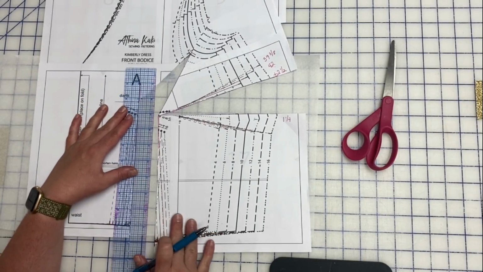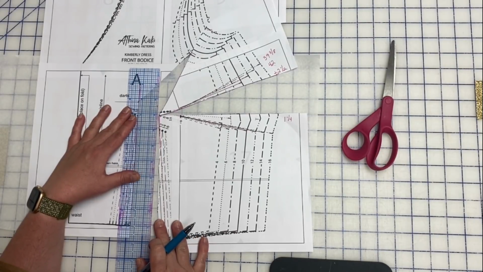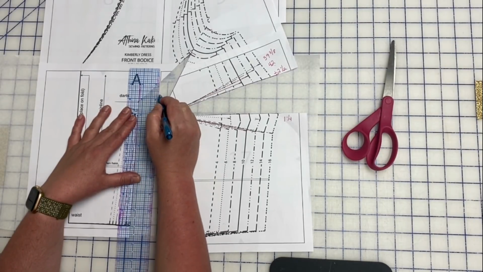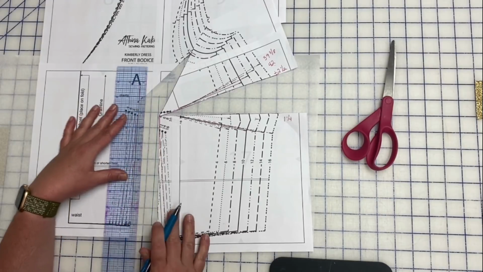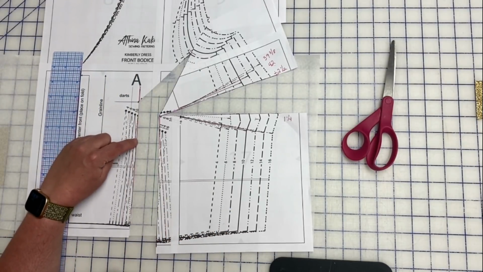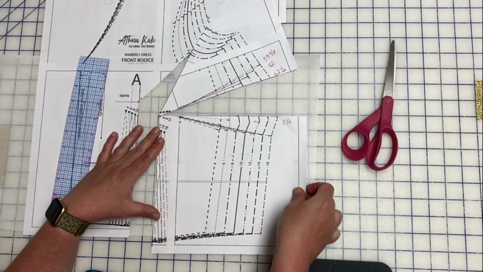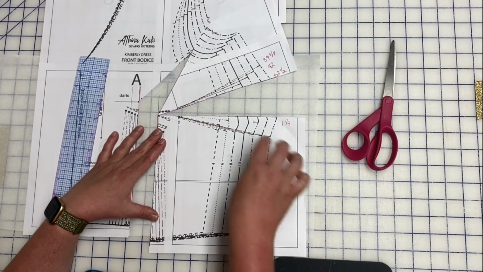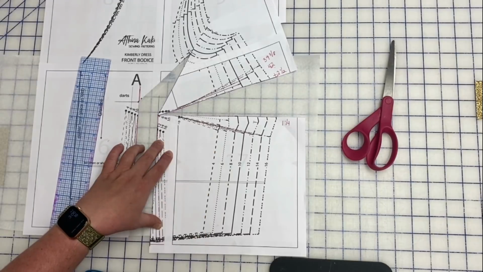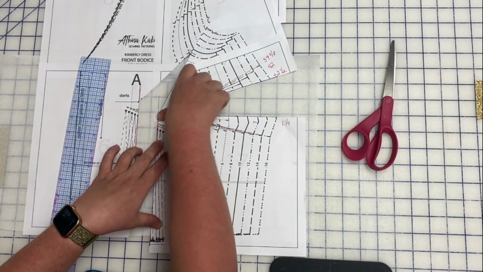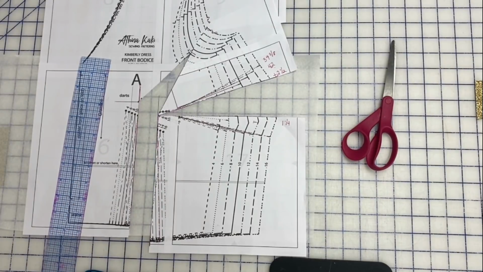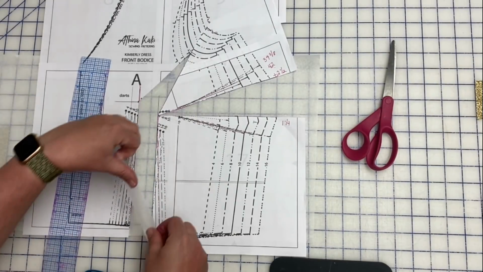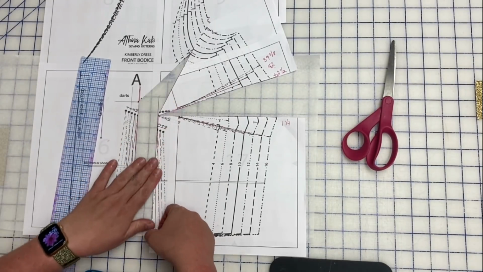Okay, so now I'm going to add my 1.25 inches here. So I measured 1.25 inches from this line here. So now I can line that up. And I'm just taping down.